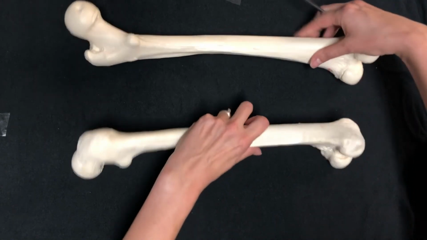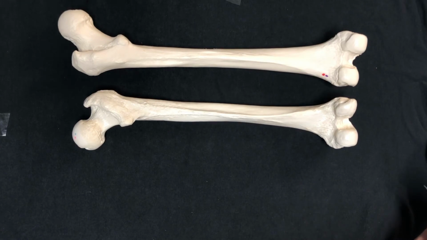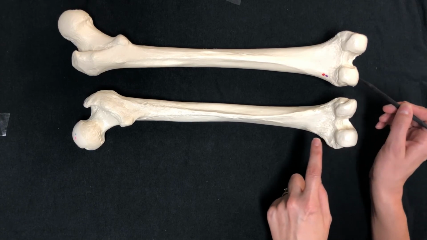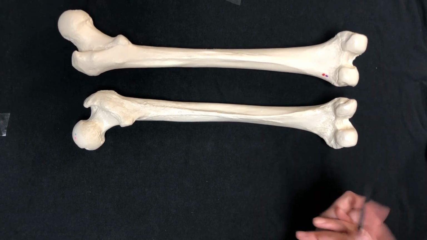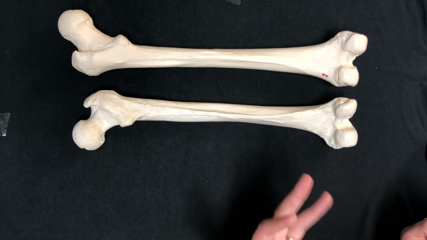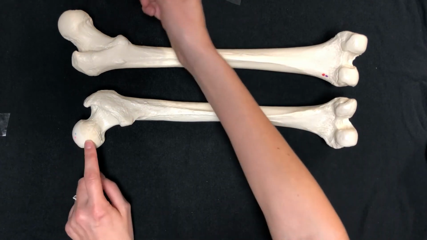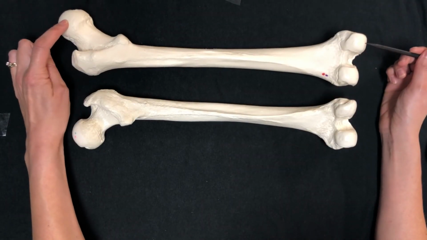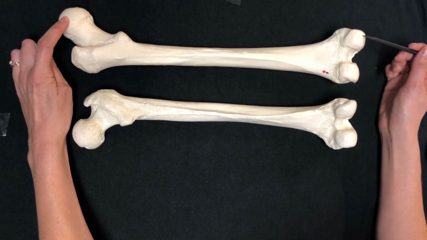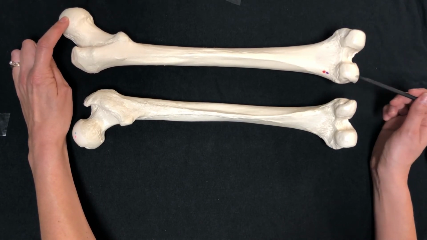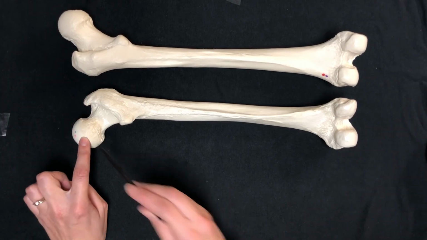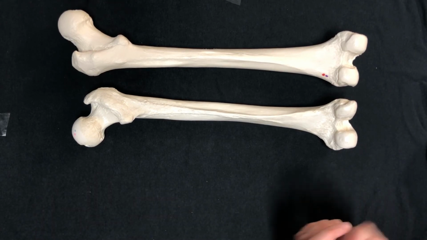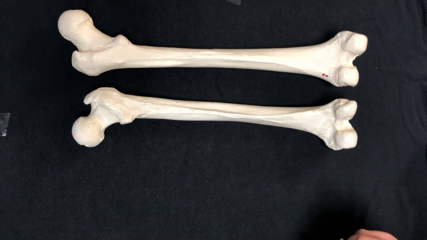Again, we're going to flip it over to the posterior side. The condyles are these flattened areas where it's going to articulate with our tibia. We just need to know which one is medial and which one is lateral. So always look for your heads up here. The heads are always going to be medial. So this condyle is a medial condyle, and this condyle is a lateral condyle. And on this one, the head is over here, so this one's a medial condyle, and this one is a lateral condyle. Then the enlargements underneath them are called epicondyles.